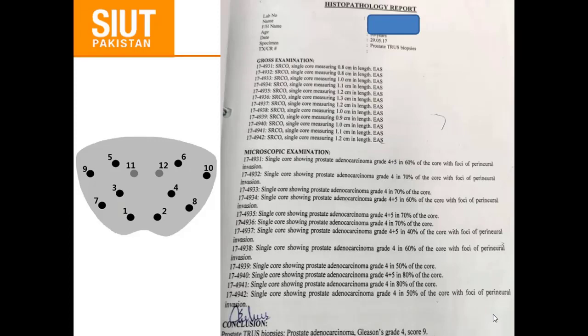In the second core, we can see grade 4 disease only, in 70% of the core with foci of perineural invasion. Similarly, we can see here a single core of prostatic adenocarcinoma, 4+4 in 70% of the core, with no invasion to the periphery. In this 12-core biopsy, we can see mostly grade 4 disease in each core. In some, there is grade 5 disease, in 5 cores. So the Gleason score will be 4+5, that is 9.